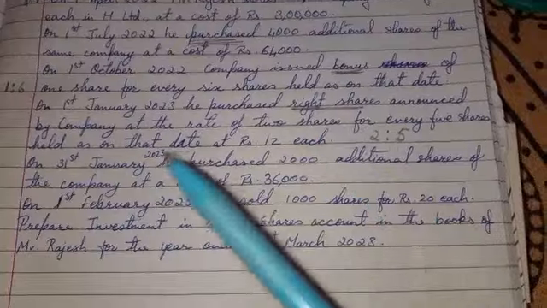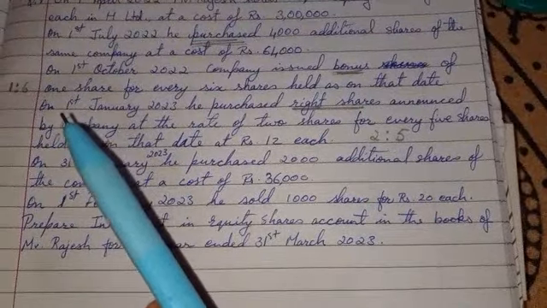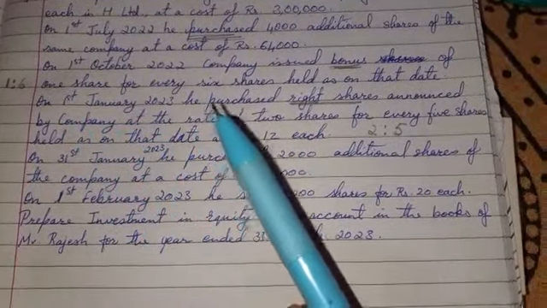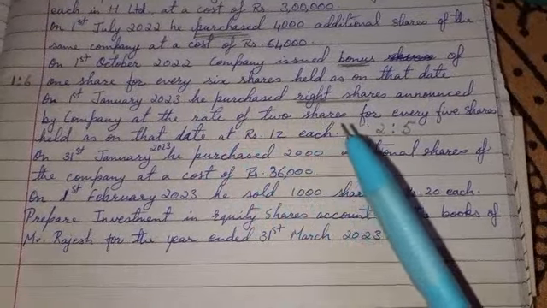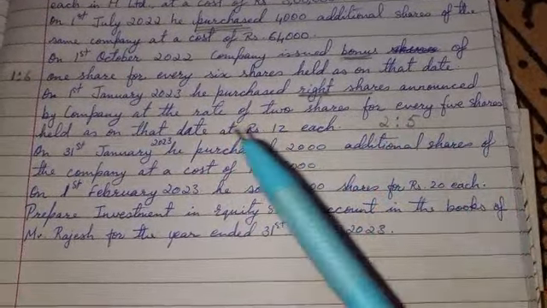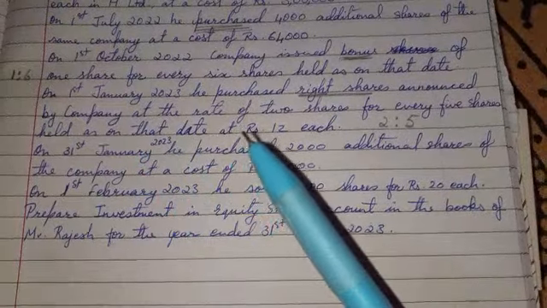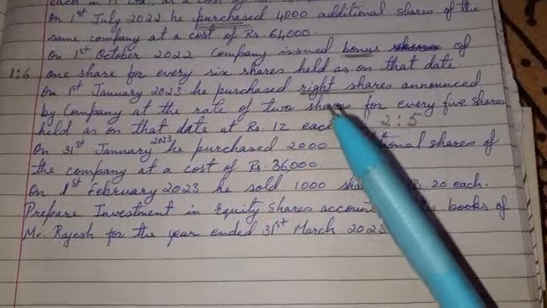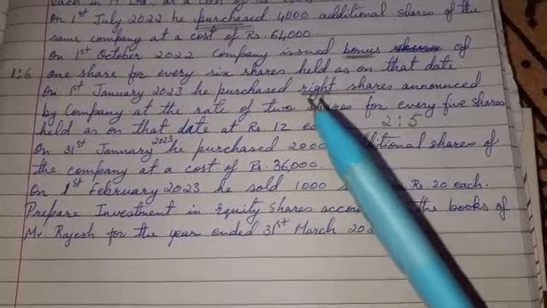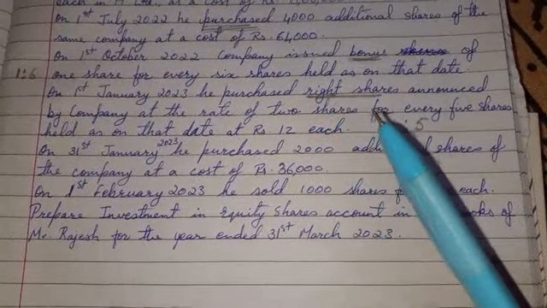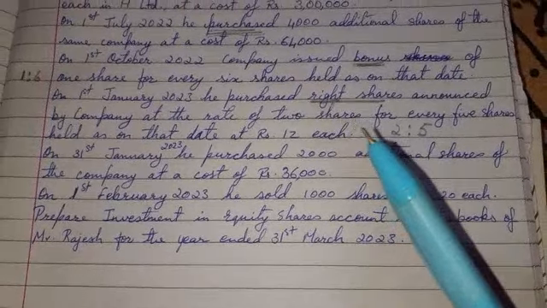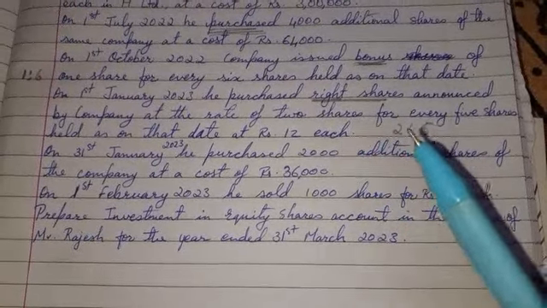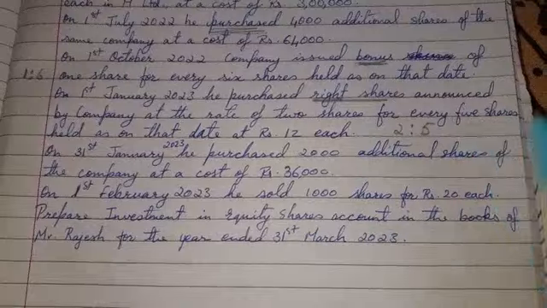Let us now see the next transaction. On 1st January 2023, he purchased rights shares announced by the company at the rate of 2 shares for every 5 shares held as on that date, at rupees 12 each. So Mr. Rajesh is purchasing rights shares announced by the company, and the ratio is 2:5, 2 shares for every 5 shares held.